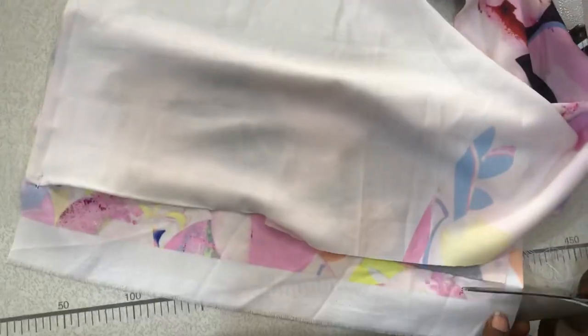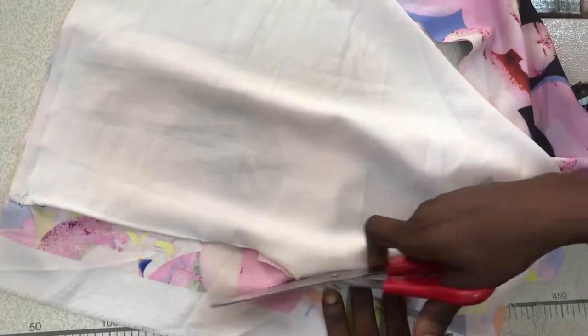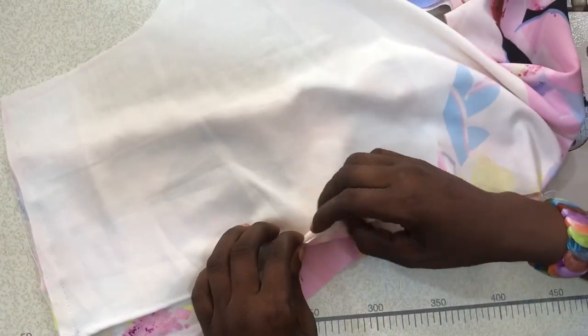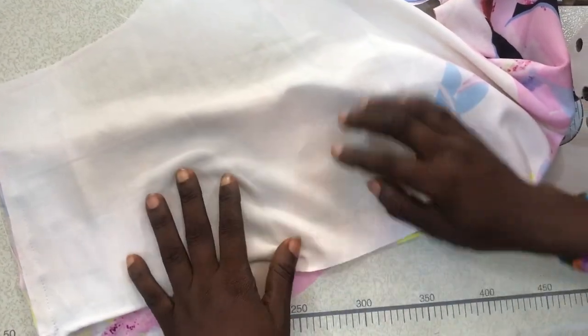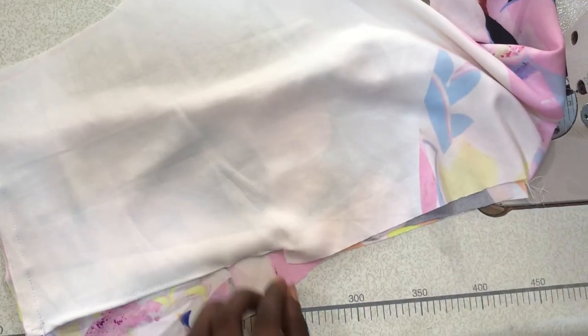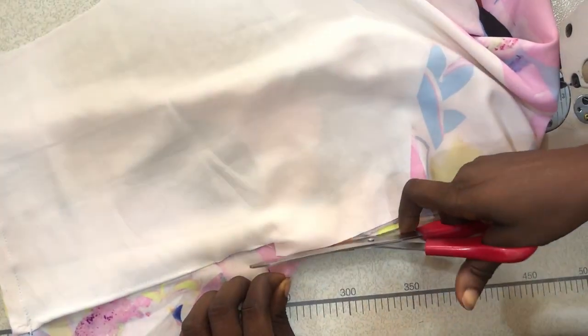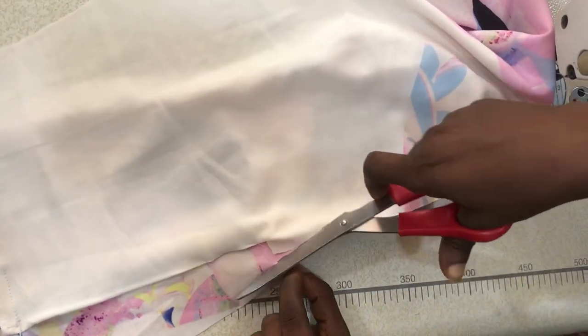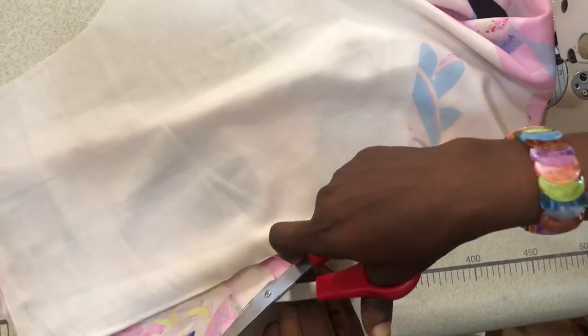Then the next thing you need to do very well. This one you are going to cut it down, not like the other one that I did earlier. So this is it. I just cut it out. Now the next thing you need to do is to notch that place. Yes, first let me cut it. I think it's too much here. Yeah, I just cut it.